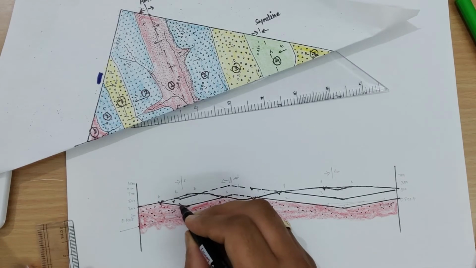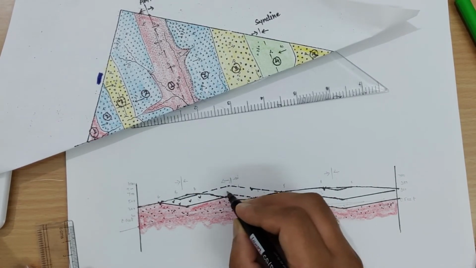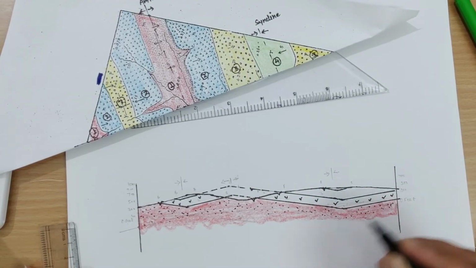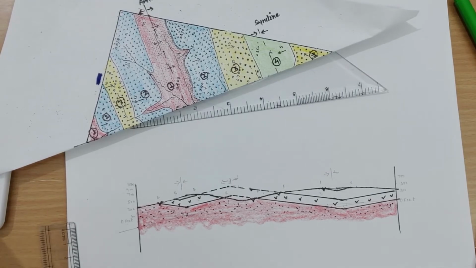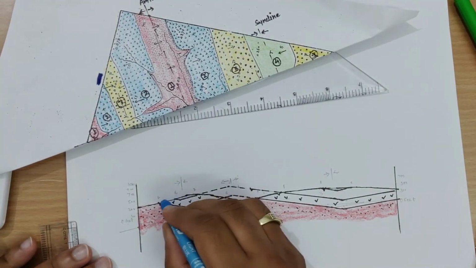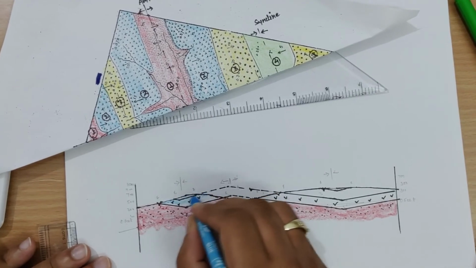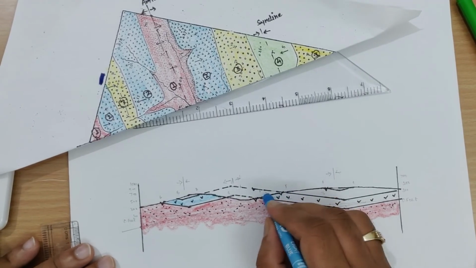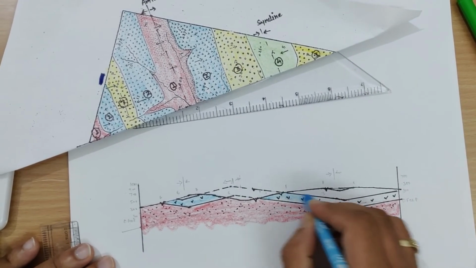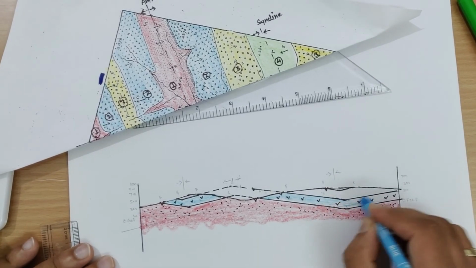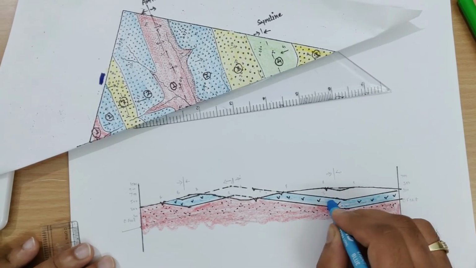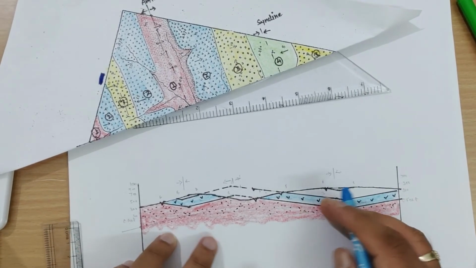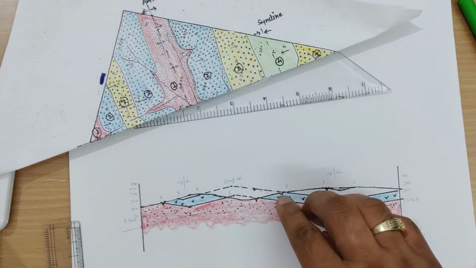Then we have bed 2, and that is represented by blue color. So here we have our bed 2. The places where rivers are flowing, they are representing the escarpments and also the river valleys. So these are the points.